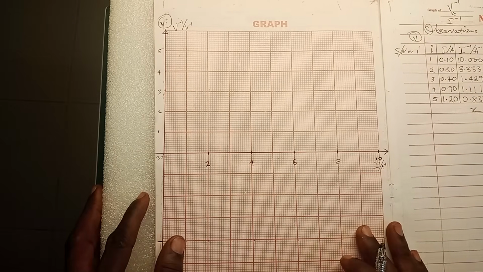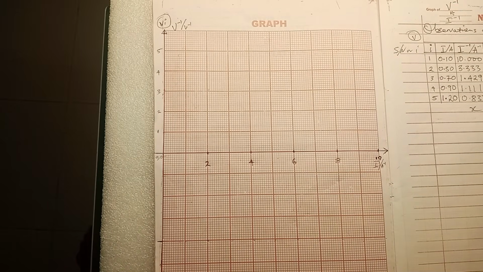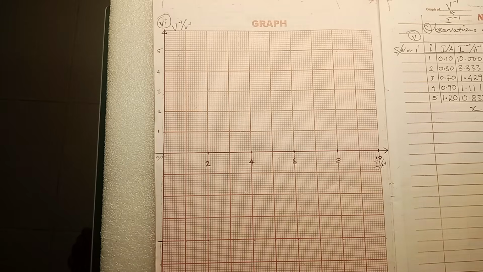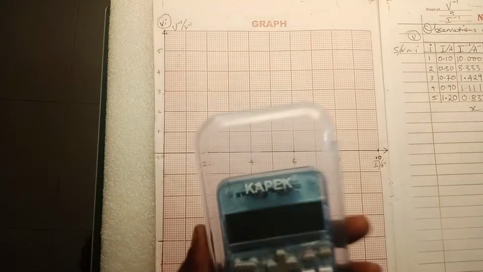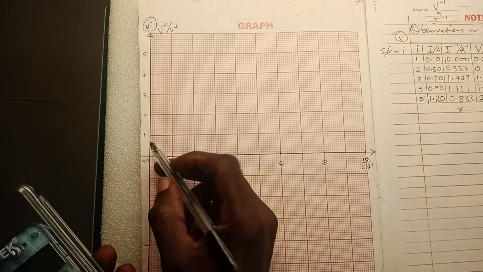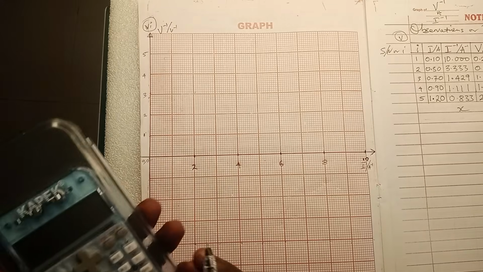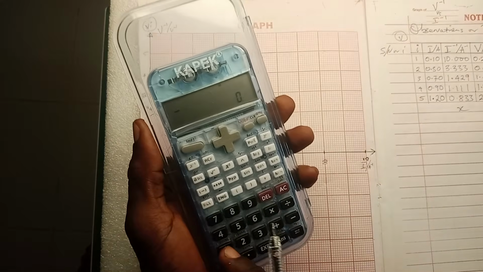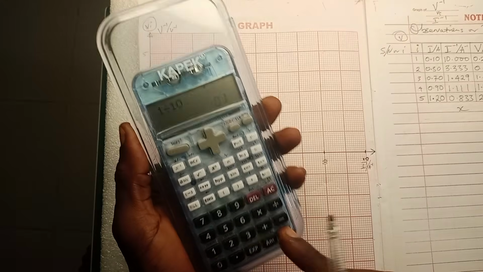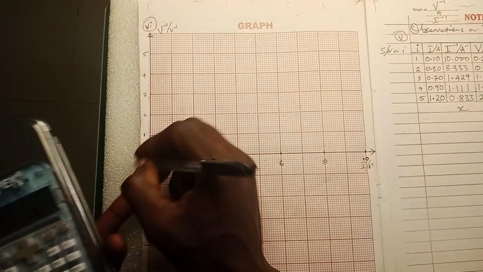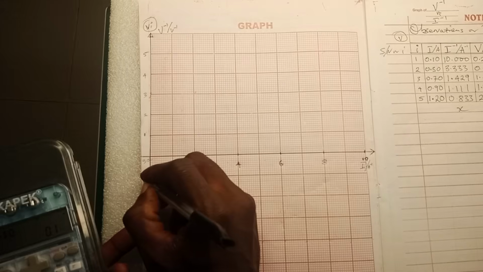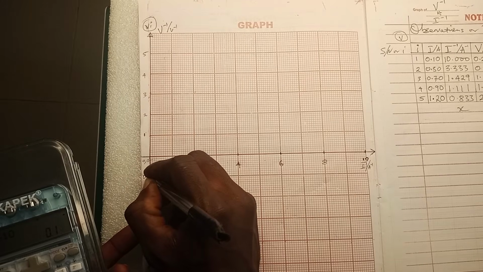The next thing to do is to find the value for each small box. The value for each small box is very, very important. Here, the value for each small box is gotten by saying 1 divided by 10. So we say 1 divided by 10, 0.1. So the value for each small box here is 0.1.